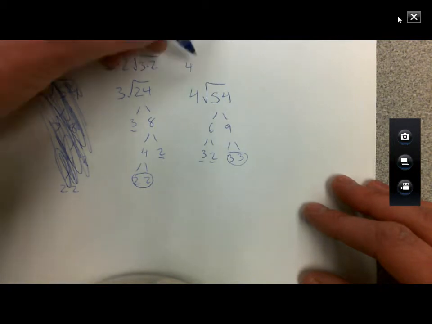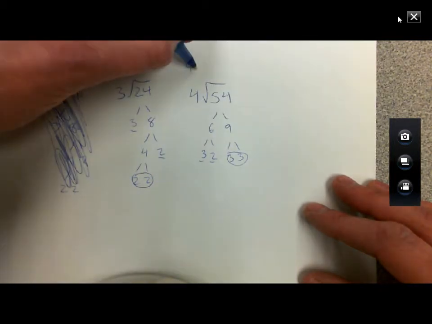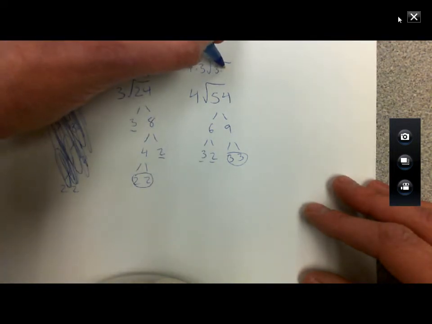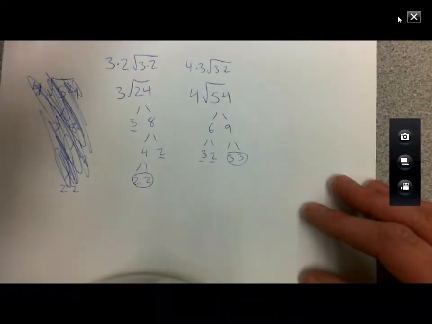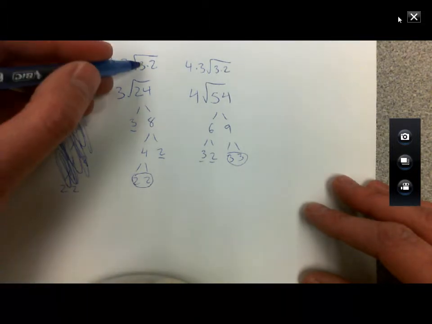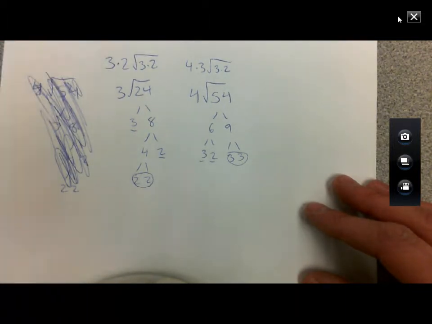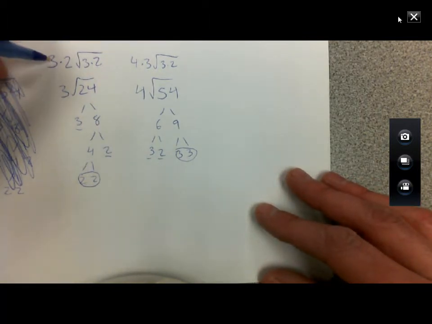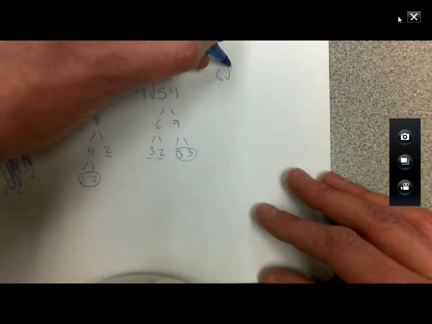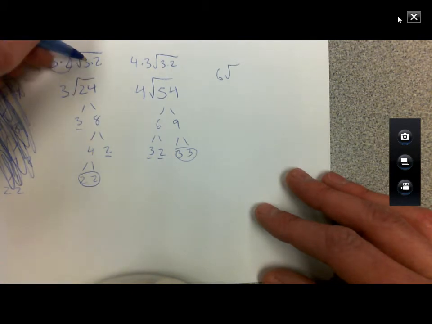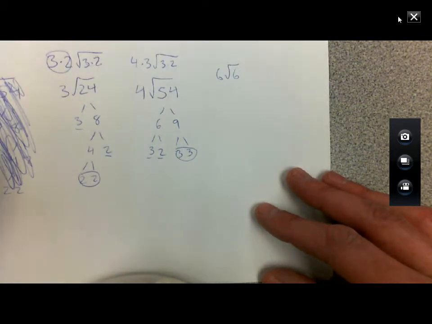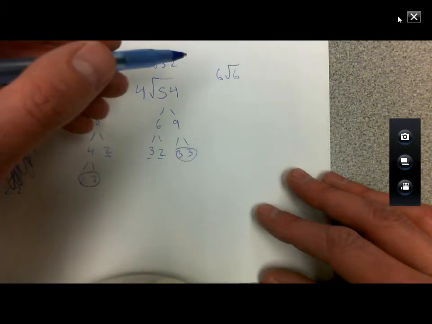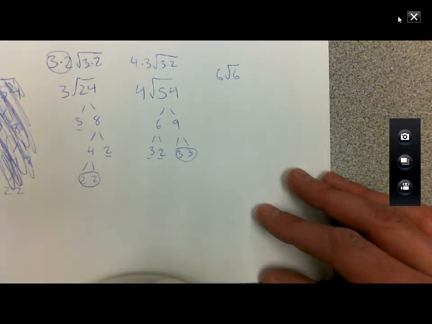Here we have 4. That 4 doesn't go anywhere. I've got a group of 3. Pull out, and a 3 and a 2 left over. What I end up getting then is if I multiply 3 times 2 together, that's going to give me 6. So 3 times the square root of 24, I've simplified that to 6 root 6.